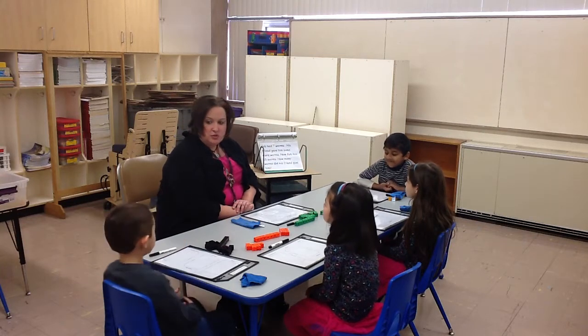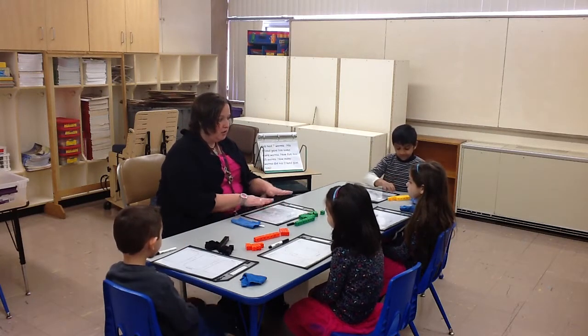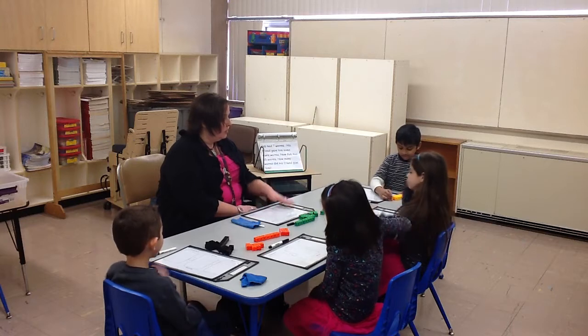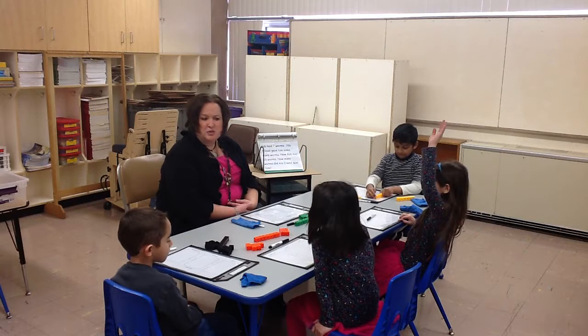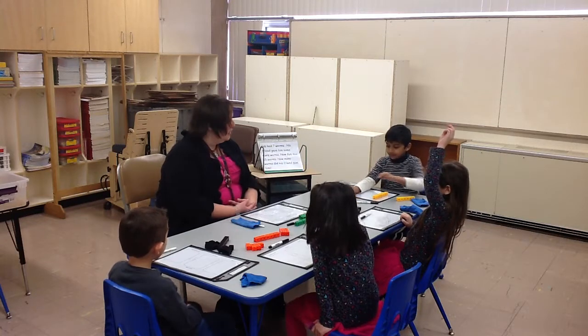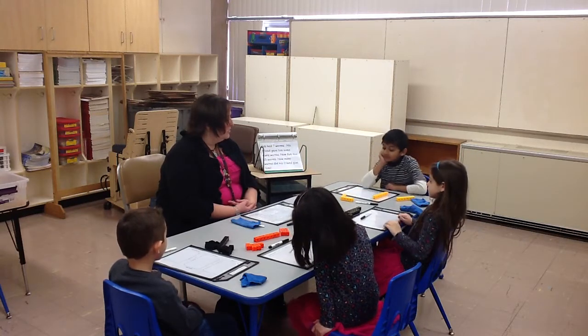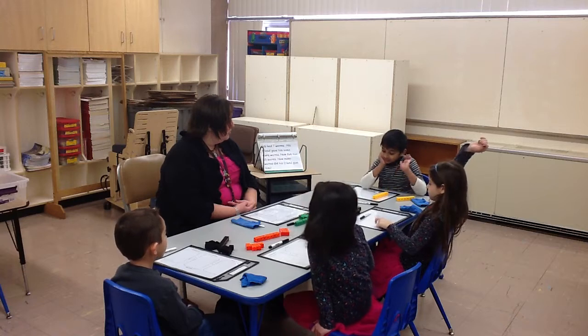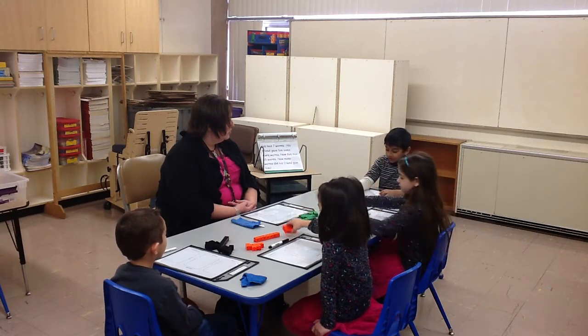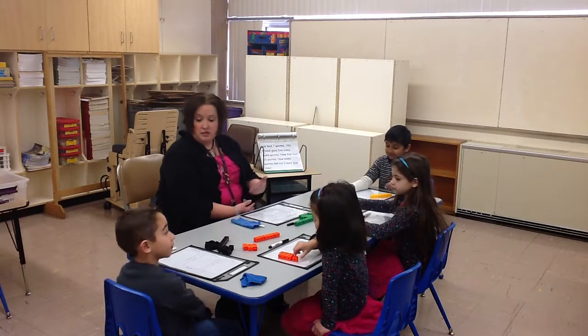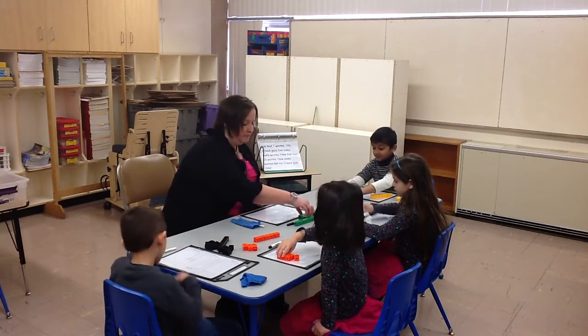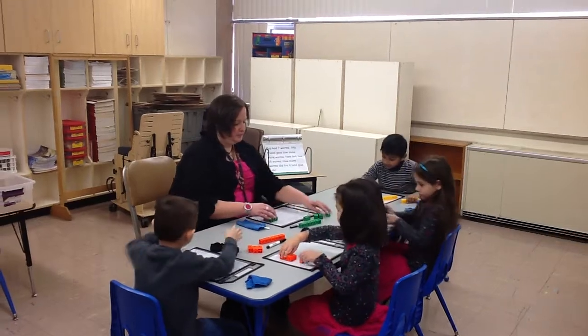So what I want to do is put our cubes where they go on our work mat. So first of all, Bob had 7 worms. Where are we going to put that on our work mat? Matthew, I see you already did it. Where are we going to put Bob had 7 worms? On the started with. How come? Because he started with 7. Go ahead and do it for me.